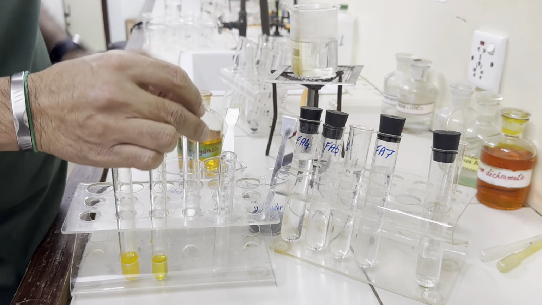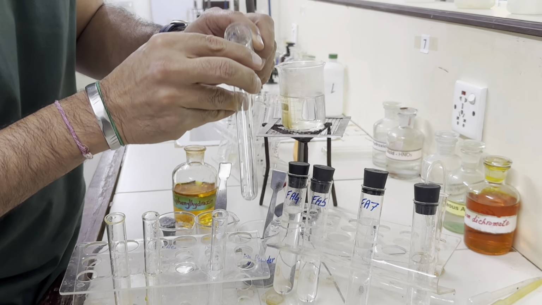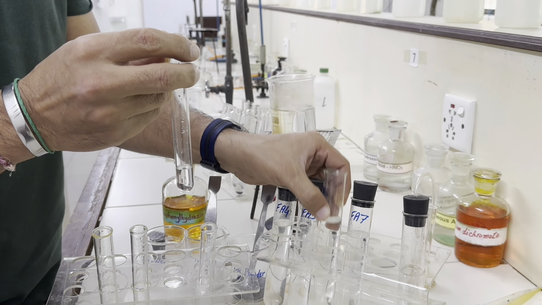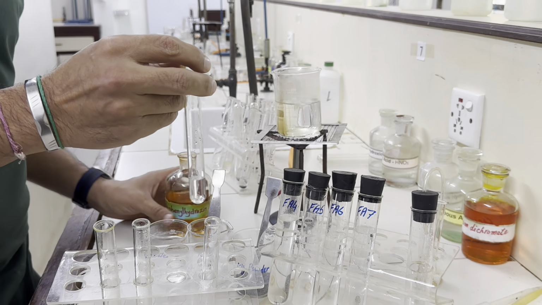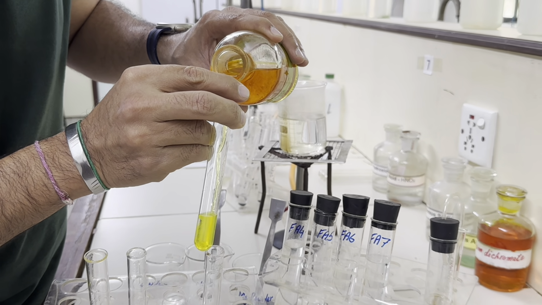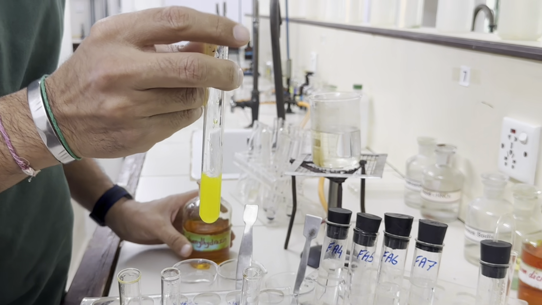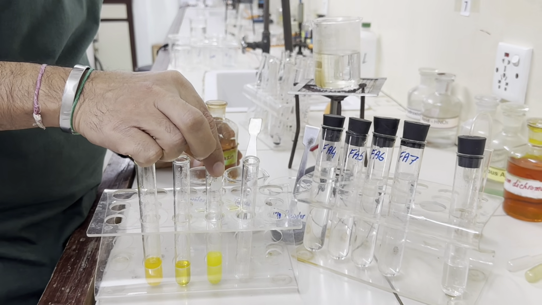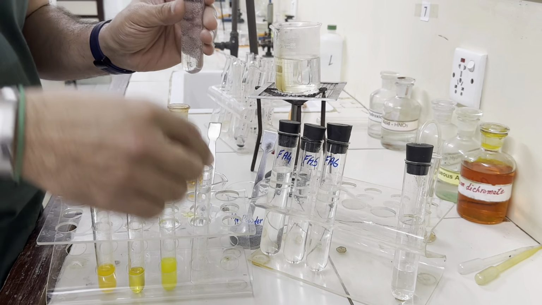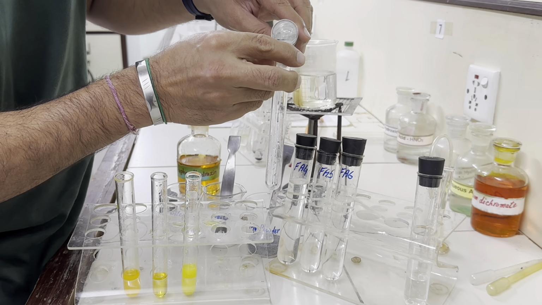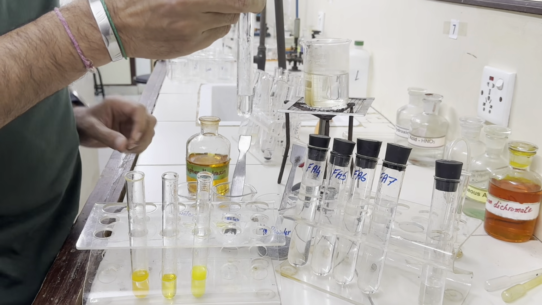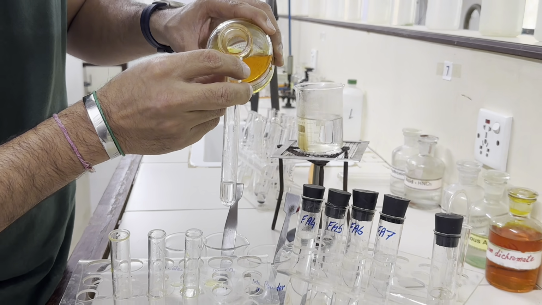Let's move on to the next, Fa6, 1 centimeter depth, and add 2,4-dinitrophenylhydrazine in this also. Now we can see clearly yellow precipitates are again formed. Let's move on to the next, Fa7 now. 1 centimeter depth of Fa7, and add the same.